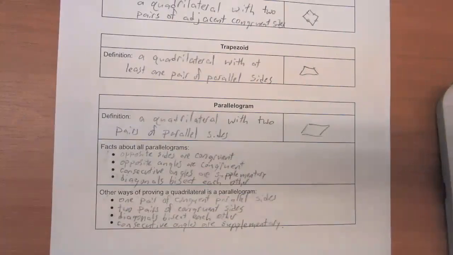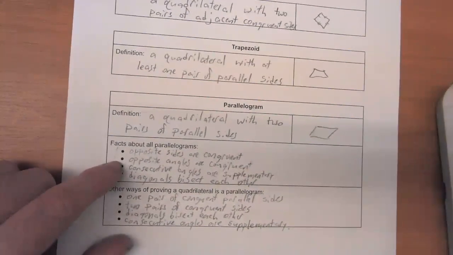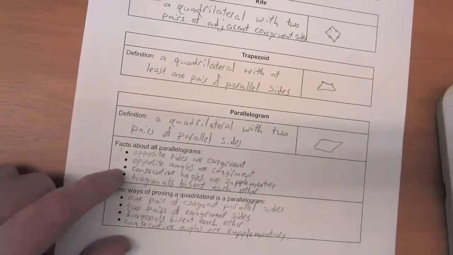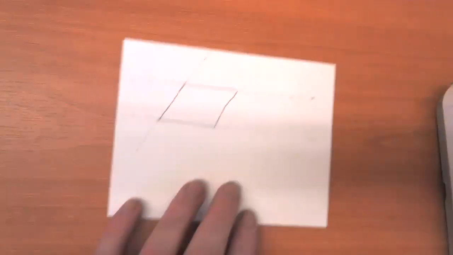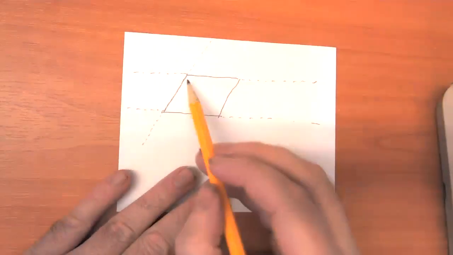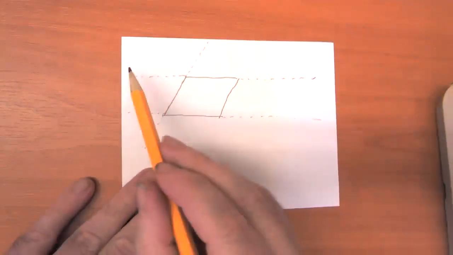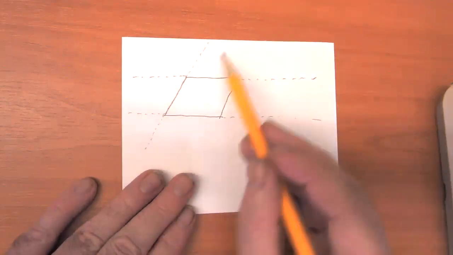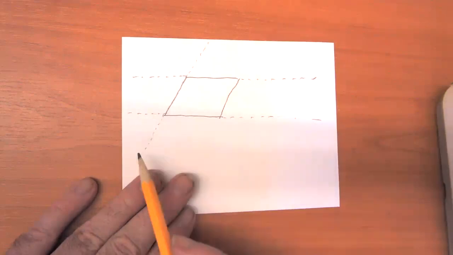So what we're going to do here is show that the opposite sides are congruent, opposite angles are congruent, and consecutive angles are supplementary. But rather than doing a formal proof, we'll just think about what we've been talking about with parallel sides and convince ourselves that it's true. All right, so here's a parallelogram that I drew in bold, and just using dotted lines, I sketched out these two parallel lines and this transversal.